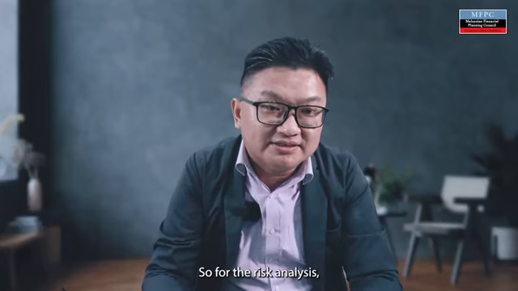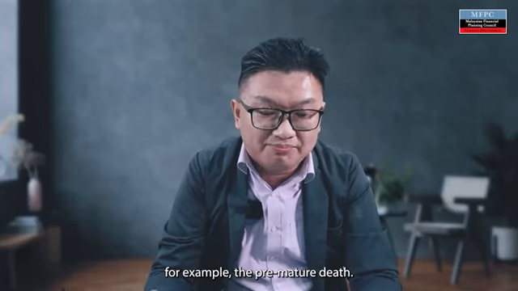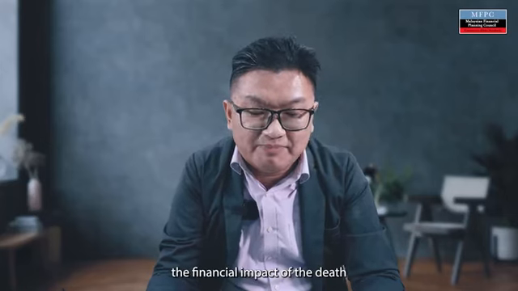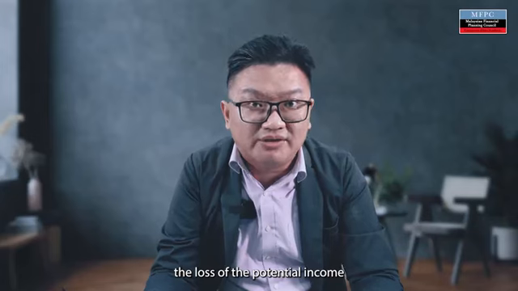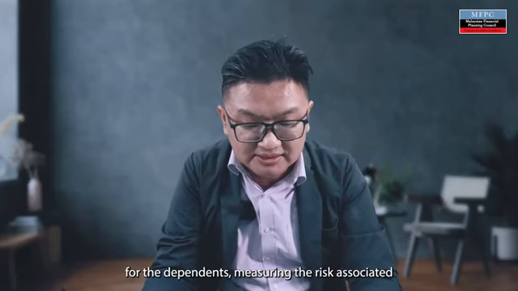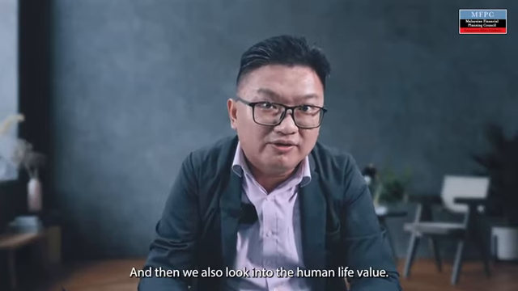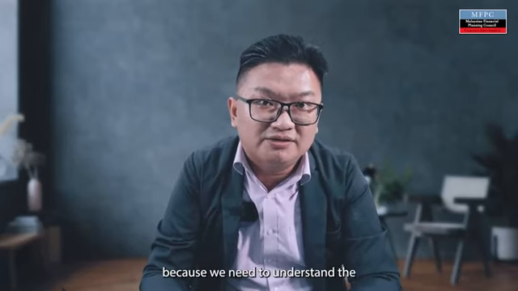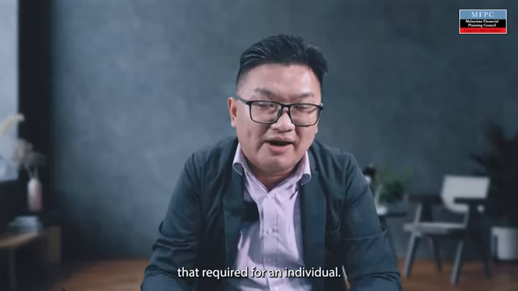Okay, so for the second thing you need to understand will be the risk analysis. So the risk analysis will be important for the personal risk exposure, like for example, the premature death. Okay, so we need to take care a lot of, for example, the financial impact of the death on the dependents, the loss of the potential income for the dependents, measuring the risk associated with the premature death. Okay, and then we also look into the human life value. This one is important because we need to understand the insurance coverage that is required for an individual.